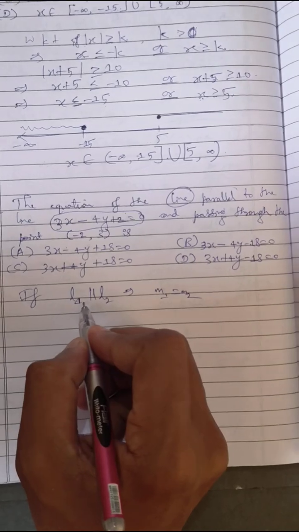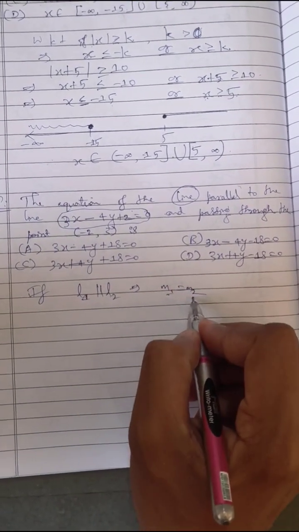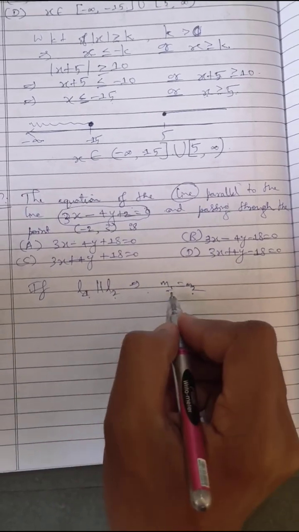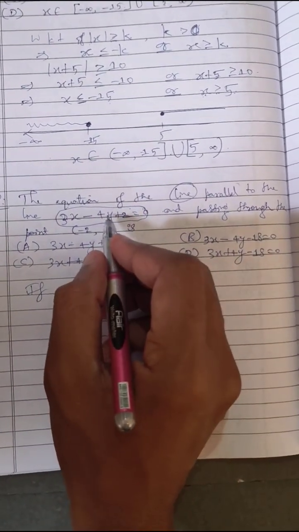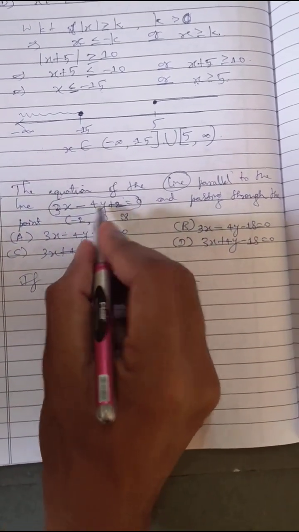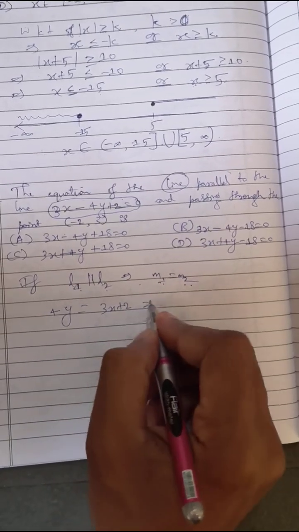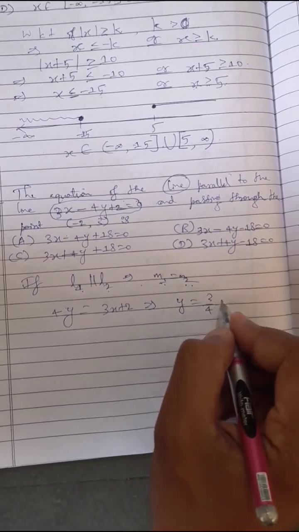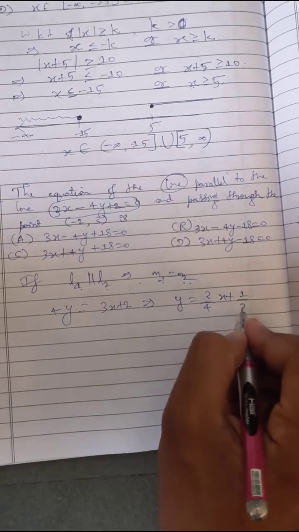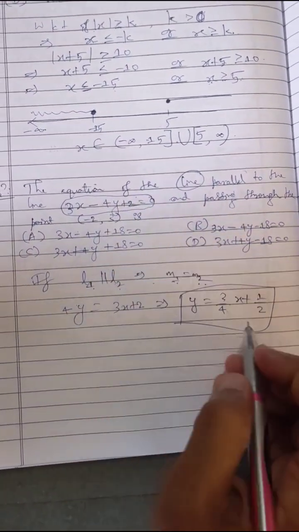What is the meaning of this? If line L1 is parallel to L2, their slopes are equal. If two lines are parallel, their slopes must be equal. So just find the slope of this line. Take this minus 4y to the other side. So 4y equals 3x plus 2. This implies y equals 3 by 4 x plus 1 by 2. This is the equation of this line.